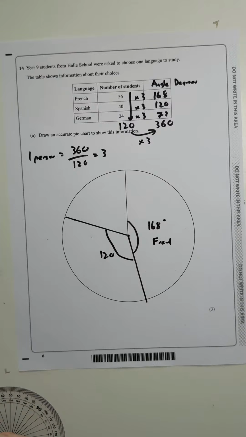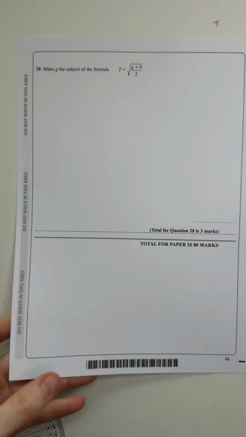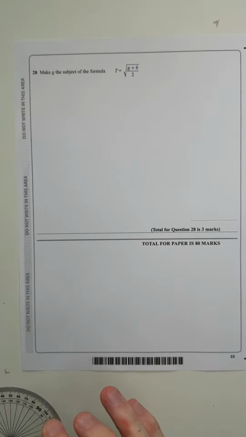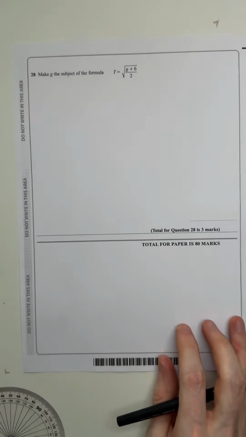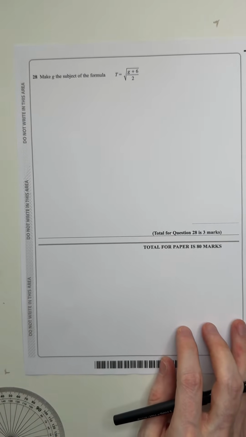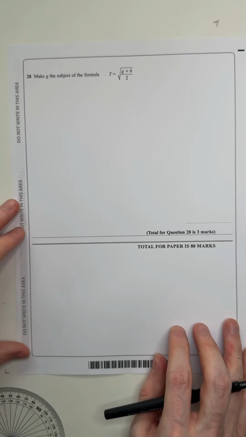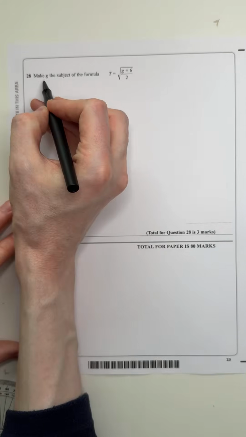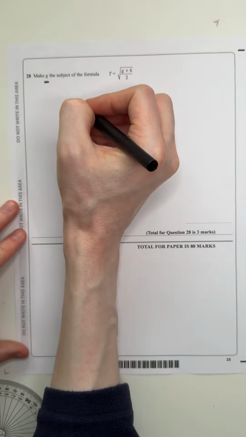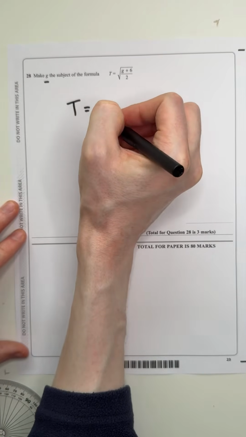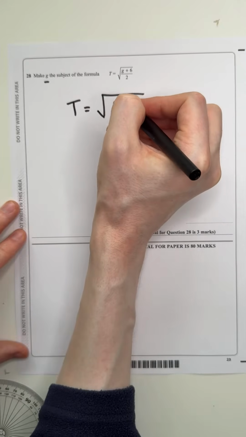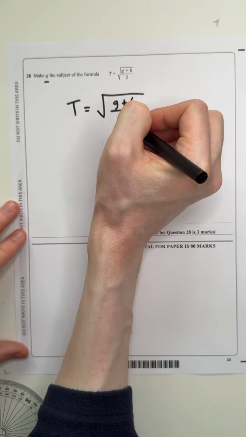The next one here is the following: rearranging. So make a letter the subject. Make G the subject of the formula. How do you make a letter the subject of the formula? For 3 marks. So we've got to copy this out. T is equal to the square root of G plus 6 all over 2.